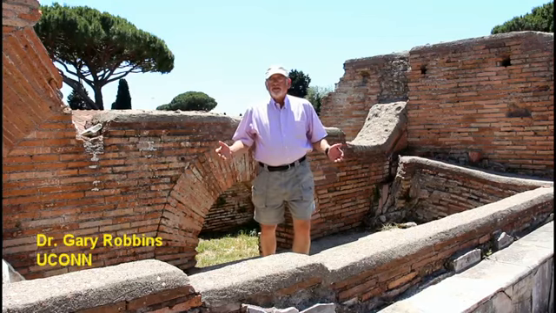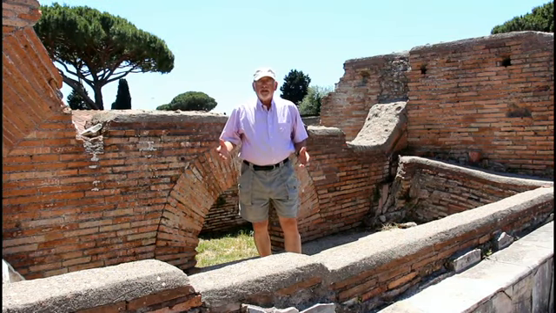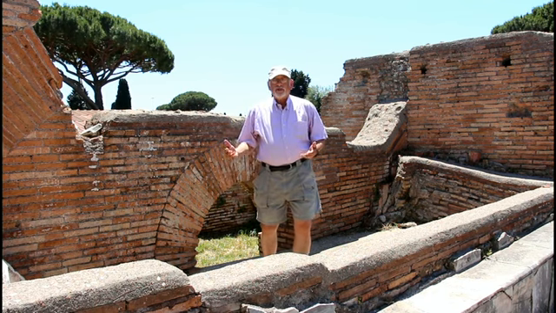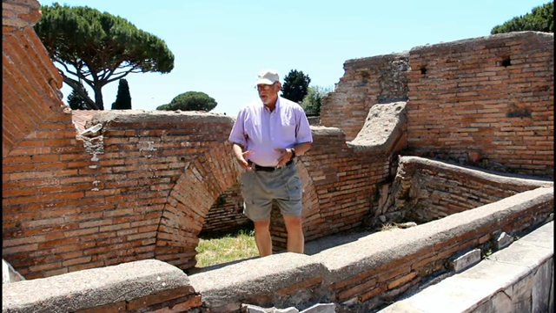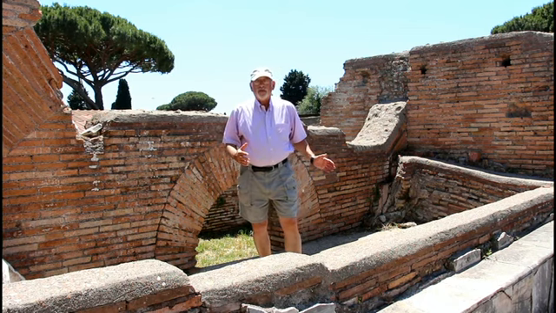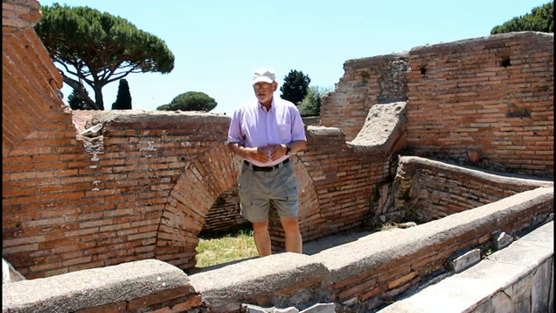I'm in one of the baths at Ostia Antica, and what we're going to be doing is calculating a water balance for this bath. After the video, I'm going to tell you something about the evaporation rate, as well as the leakage rate. And what we want to know is how much water do you have to put in this bath every day to keep it filled, and yet at the same time to account for evaporation and leakage.